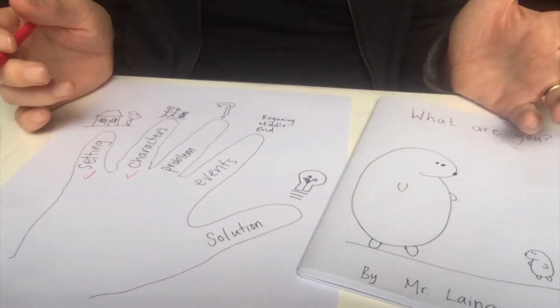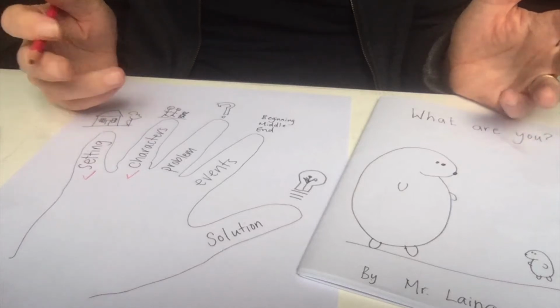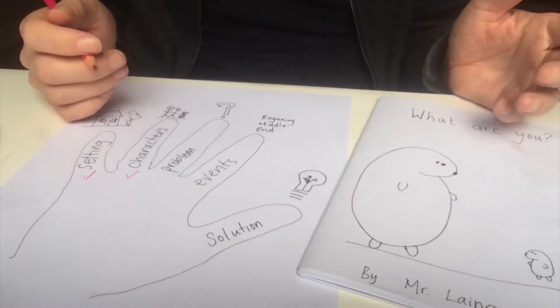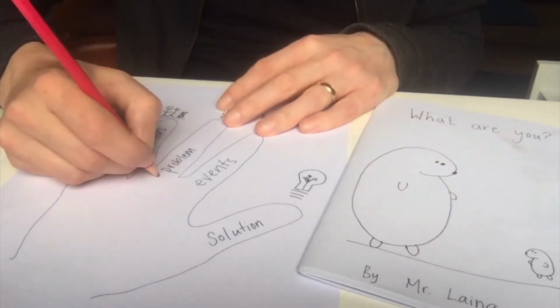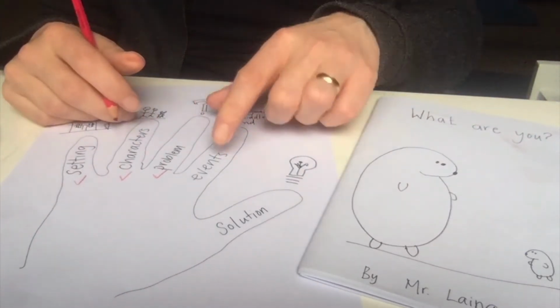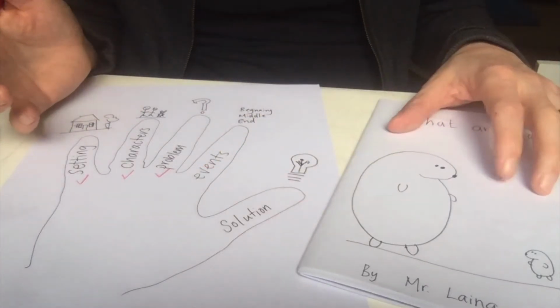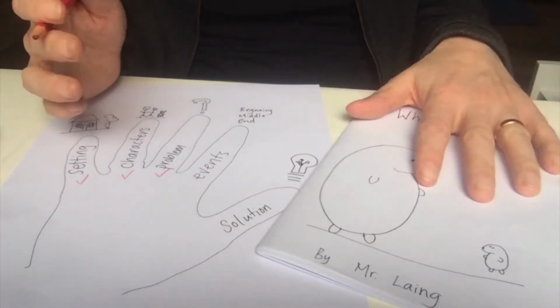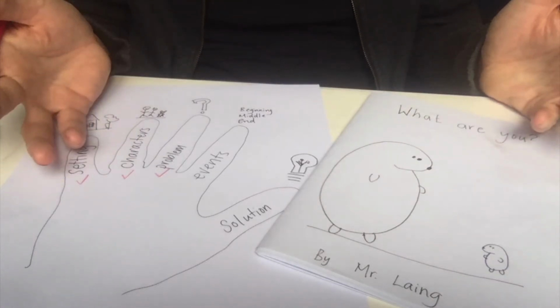Is he an animal? Is he a person? Is he a vegetable? Is he some kind of alien? We don't know what he is. He doesn't know, and it kind of makes him sad. That is the problem. Events. Now, what happens at the start of the story? Yes, somebody asks him what he is, and he doesn't know, and then that makes him feel sad.